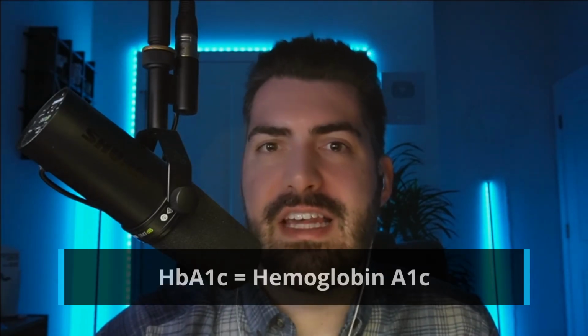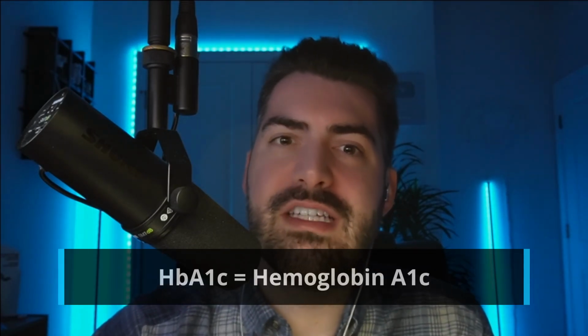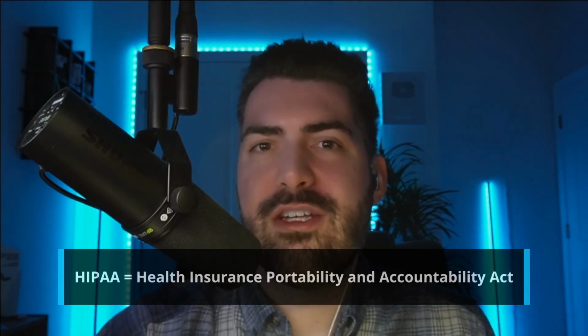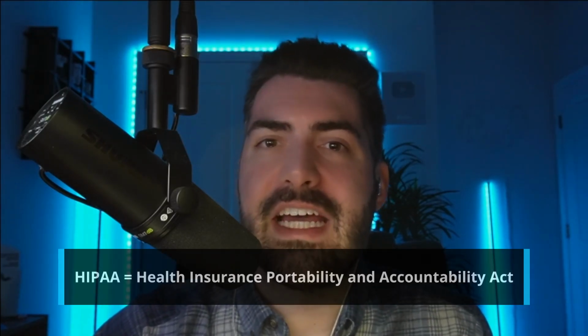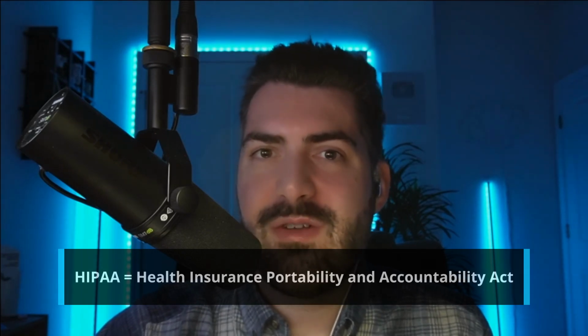HbA1c is hemoglobin A1c, which is an indicator of long-term blood glucose control in diabetic patients. HIPAA stands for Health Insurance Portability and Accountability Act. Note that it has two A's, not two P's, which is how it's often misspelled. This is a US law that helps to protect patient health information.